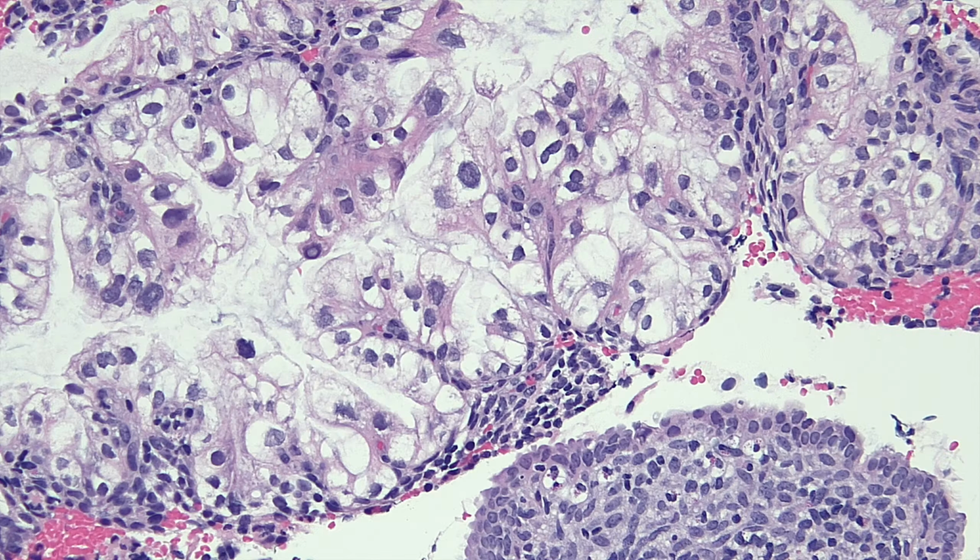Now we'll cover Arias-Stella reaction of the uterine cervix. So this is a benign change in glands characterized by glandular tufting with eosinophilic or cleared cytoplasm and nuclear enlargement. It's associated with pregnancy, gestational trophoblastic disease, and progestin therapy.